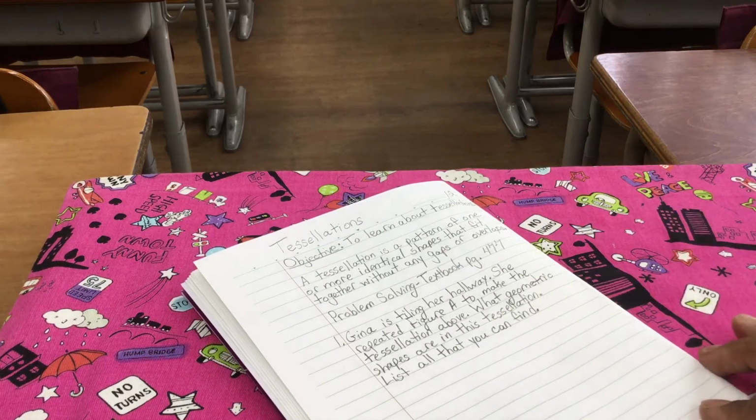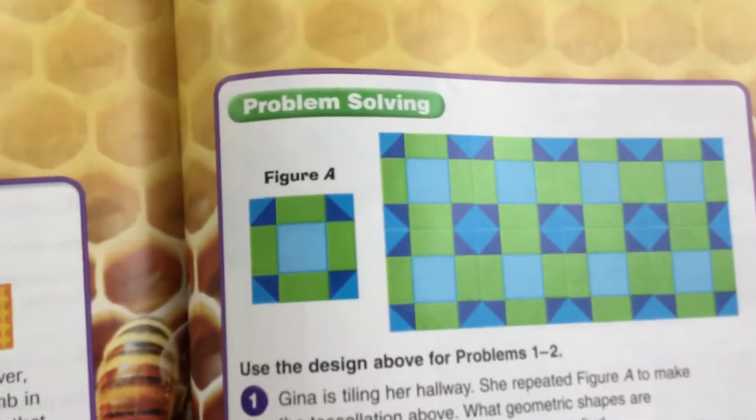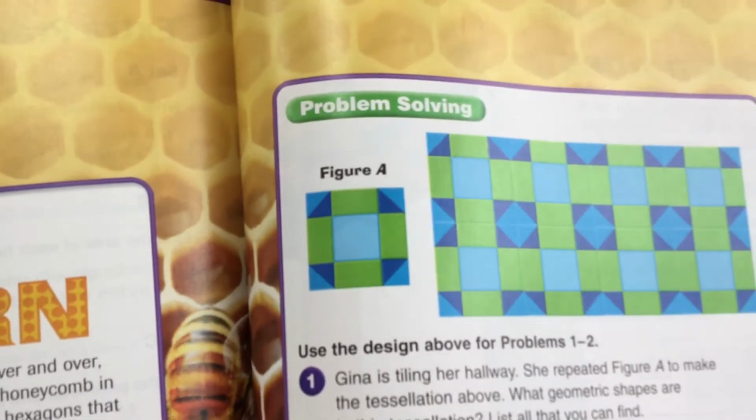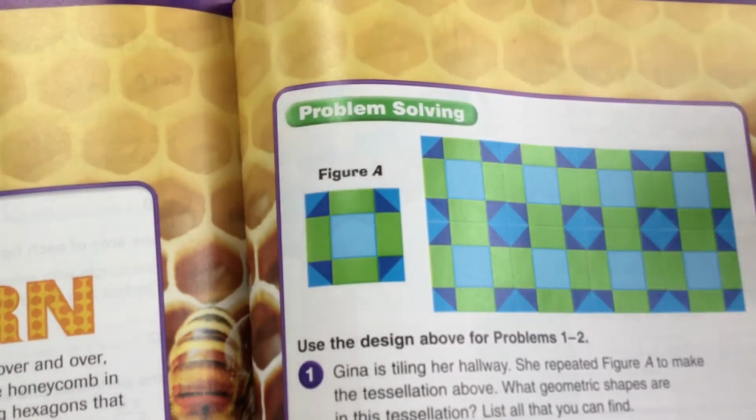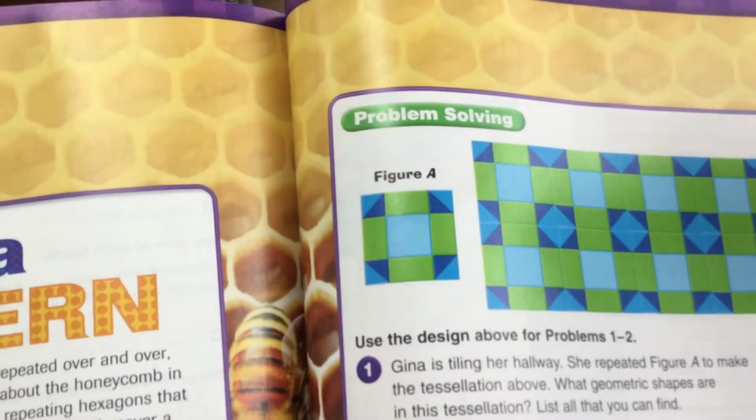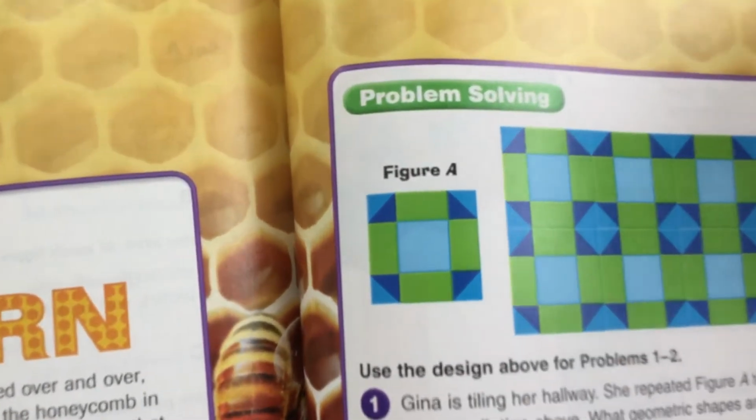Okay, so now I'm going to bring the textbook back. Look very closely at figure A. What geometric shapes can you see? I know that I can see at least 3. Can you see the 3 that I can see? Let's count together.